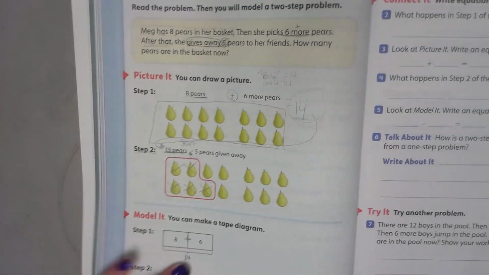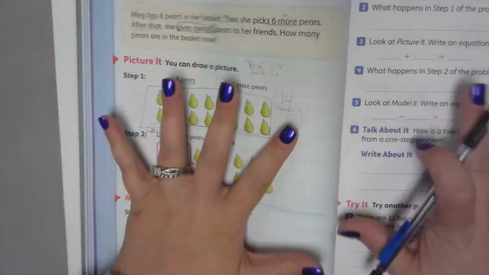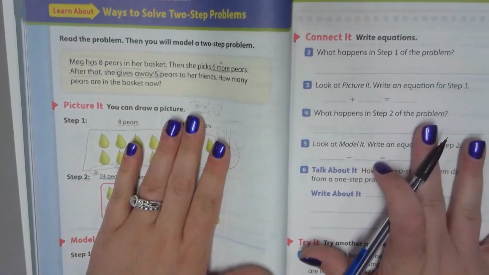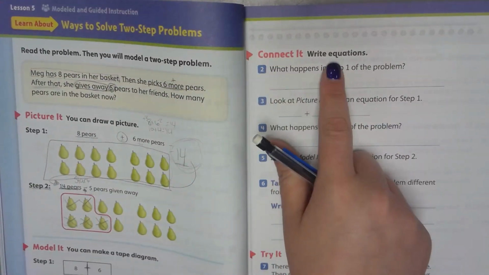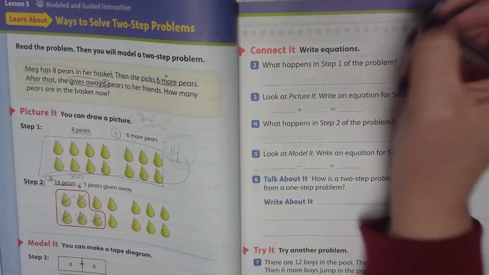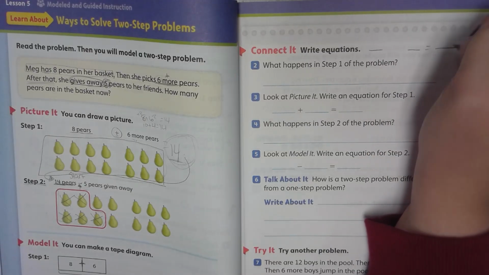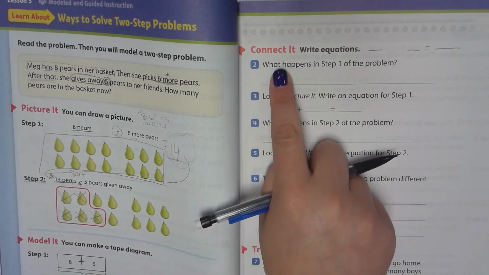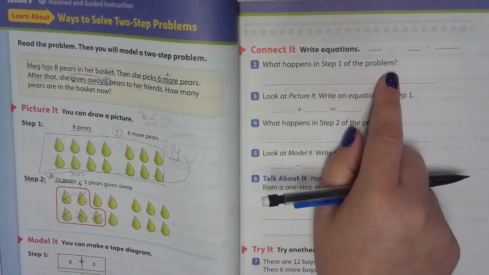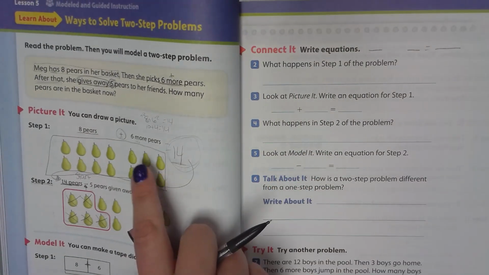Okay, so let's say there's some questions about this. So you're going to leave your book exactly like this. You're just going to look at the page right beside it. See, I see both pages. So let's look at this, connect it, and write equations. Remember, equations look like this. Something, something equals something. You get a plus or a minus here. So number 2 says, what happens in step 1 of the problem? What did we do here?